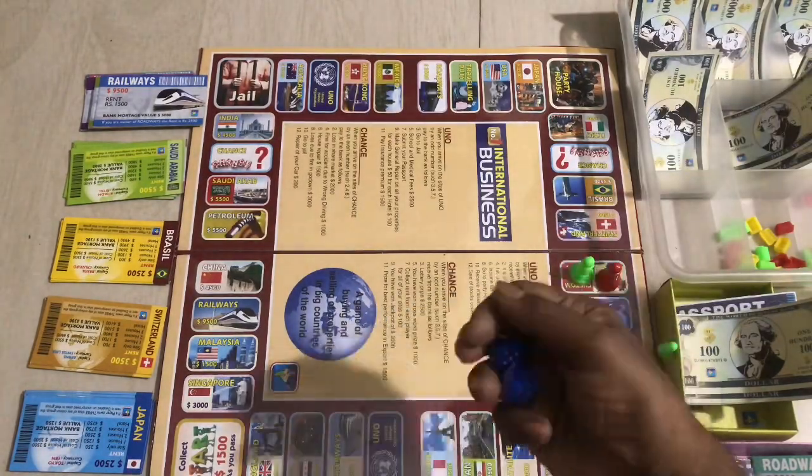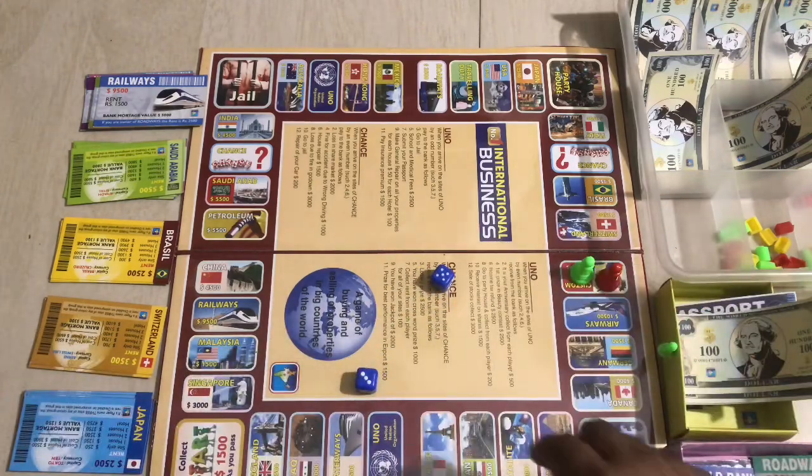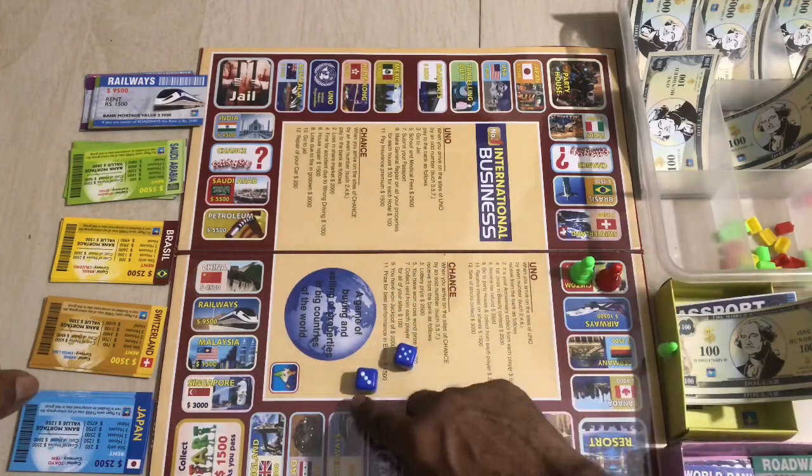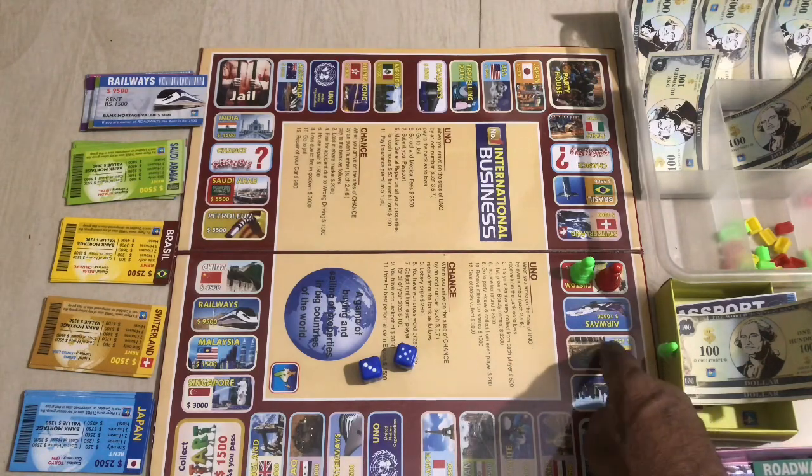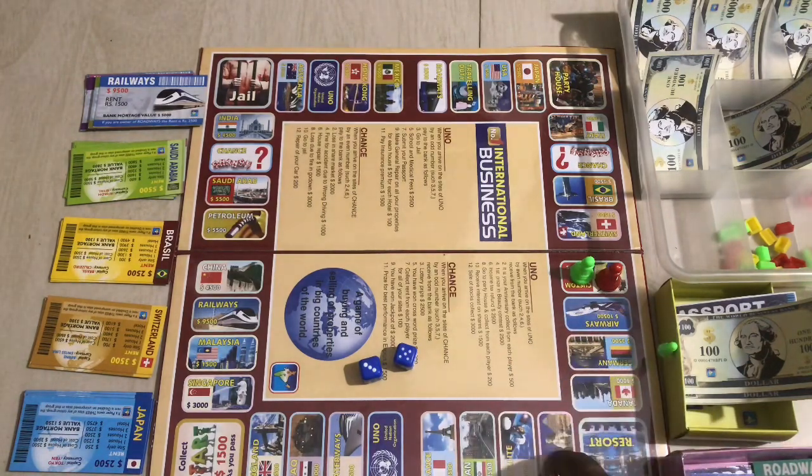Now the red player's turn. 5 and 3, 8. 1, 2, 3, 4, 5, 6, 7, 8. It is France.